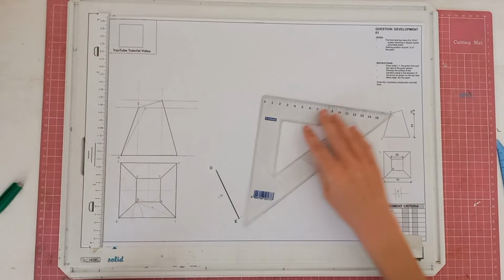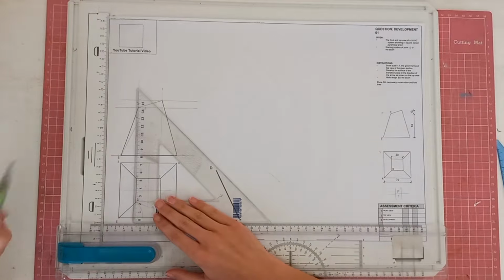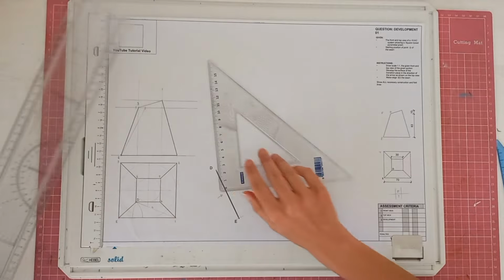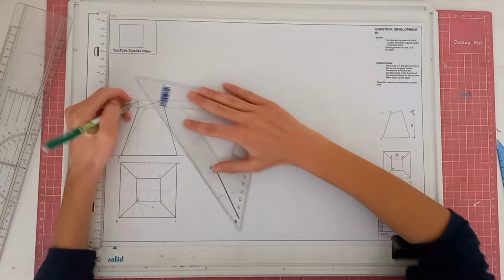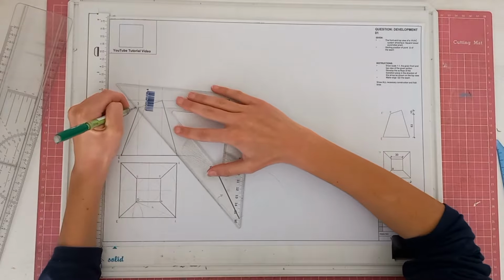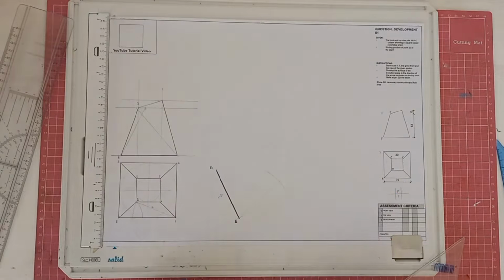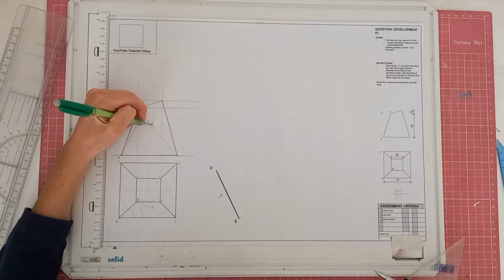Again, this is the short line, so when we bring it up, we're going to bring it up to the short line that we've made at the top of our page, and from point 1 we are going to measure that line. Okay, so now that we've got that line length, you can label it A if you would like to, but you don't have to.